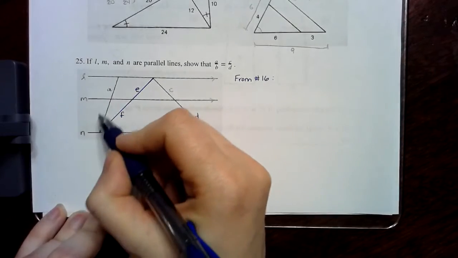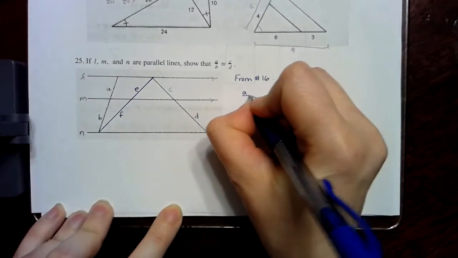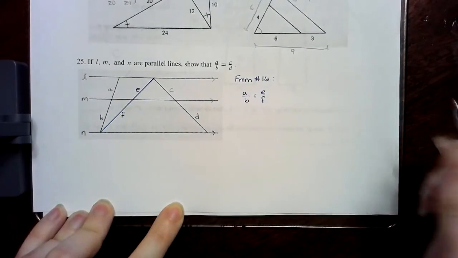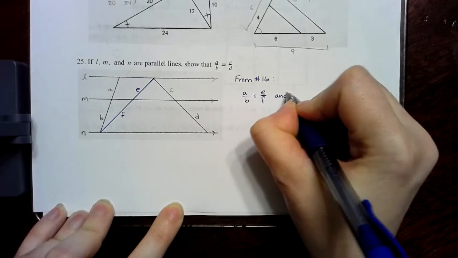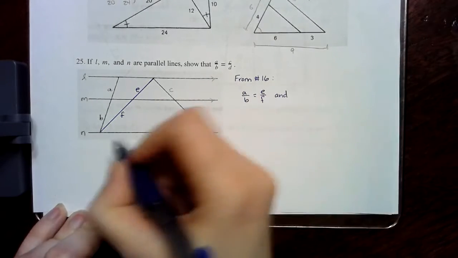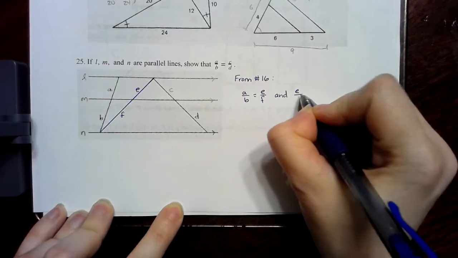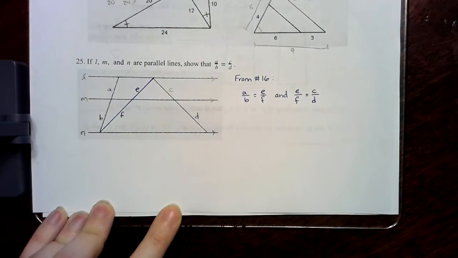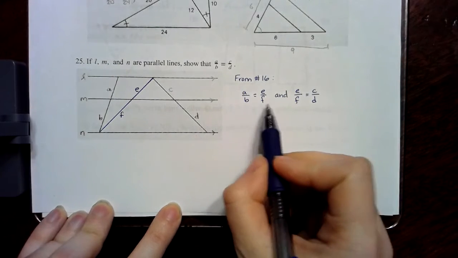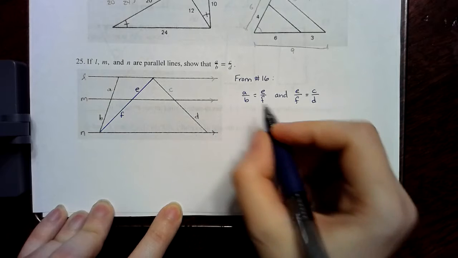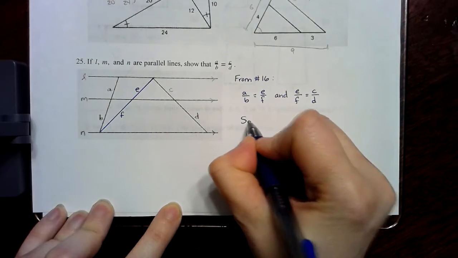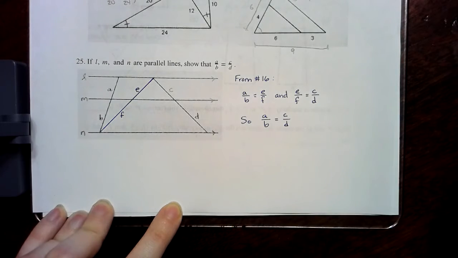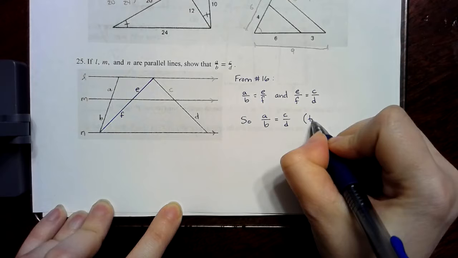We learned that A over B is going to be the same as E over F. And from this other triangle, we learned that E over F equals C over D. Therefore, since A over B is E over F and E over F is C over D, A over B equals C over D. That was the transitive property.